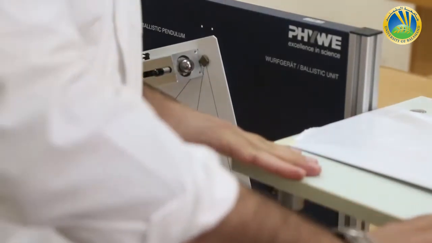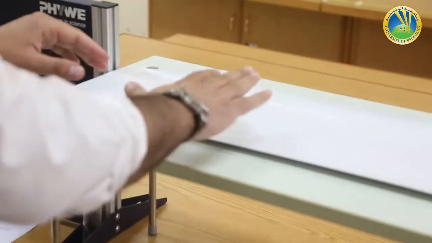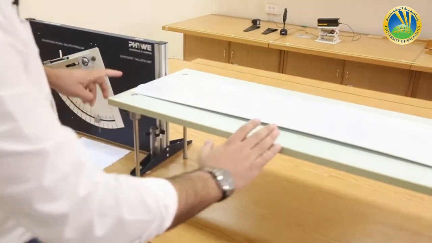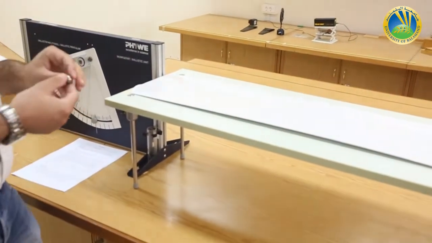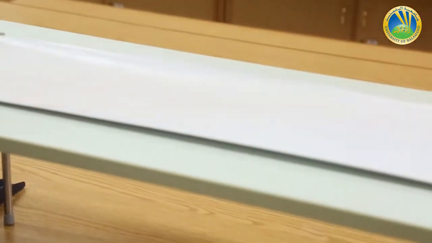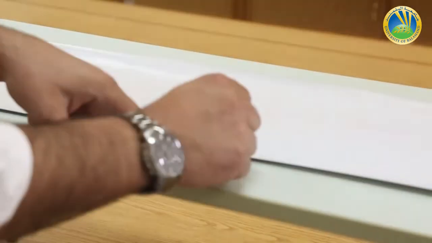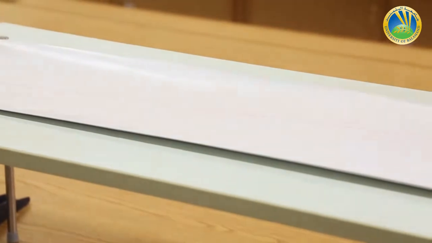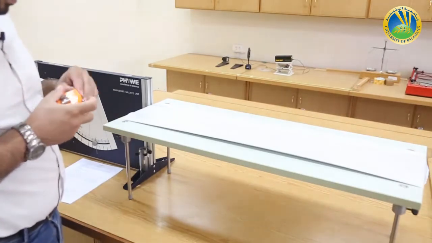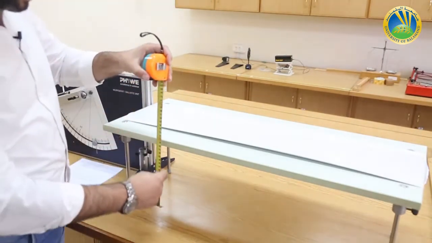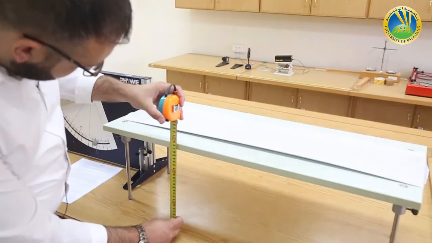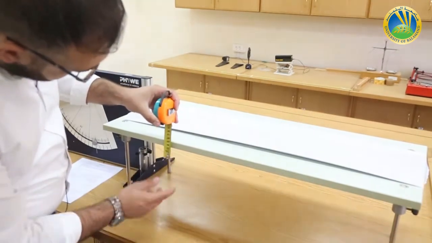In addition, we have this table and the recording tape. We are using a recording tape because when we launch the ball and it touches the table, it will make a black dot at the point where it touches. Using a meter, if we measure the distance between the table and the bench, we can see that the upper face of the table is at 29 centimeter from the bench.